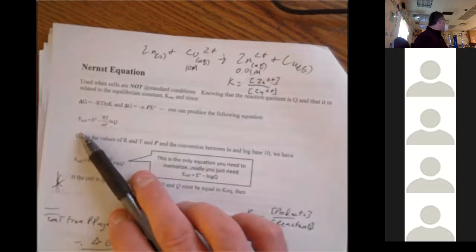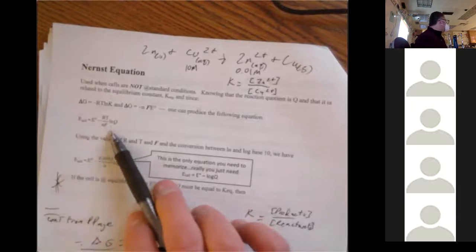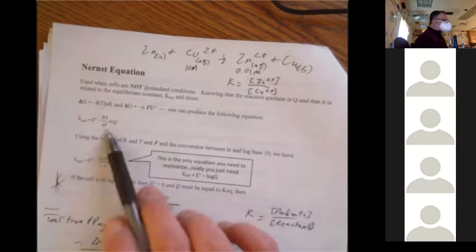If we're favoring the reverse reaction, the cell potential is going to be subtracting a positive, which means it will be smaller than it normally would. So let's keep that in mind.